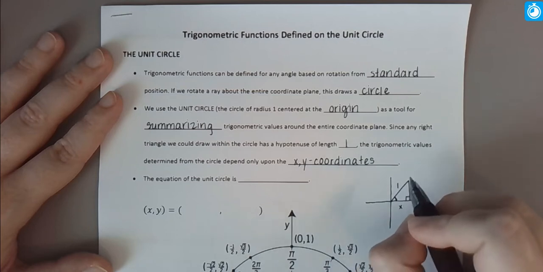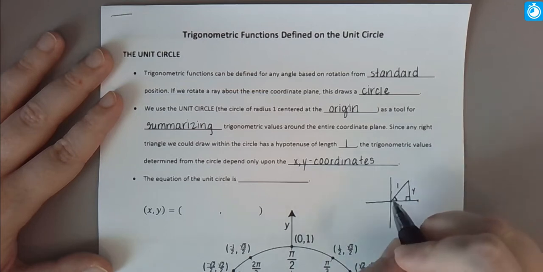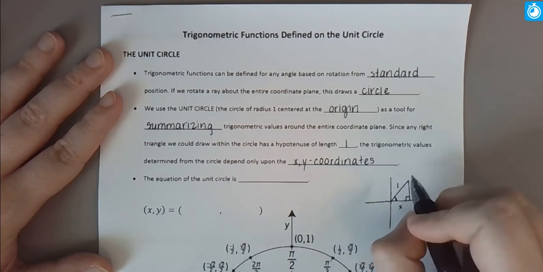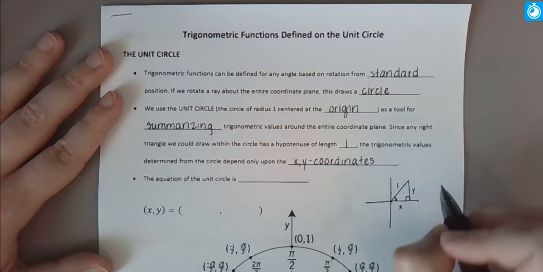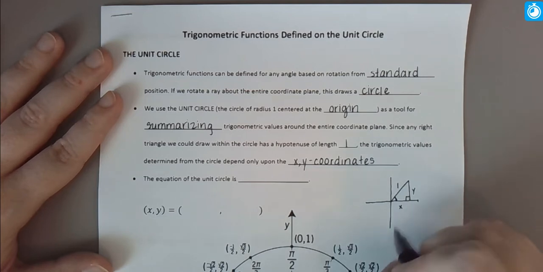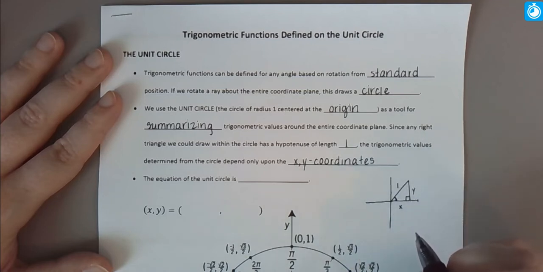So if we were to double all of these side lengths, for instance, which we could do, what we would have is now a triangle that's similar to this triangle that has a hypotenuse of length 1. The ratios of all the sides will be the same. So the trigonometric values that we find are not dependent upon the size of the triangle. They're only dependent on the actual angles in the triangle.